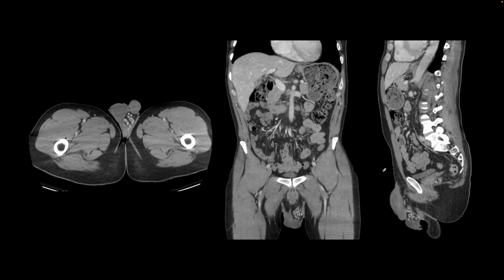Okay, incidental interesting finding on the CT of the abdomen and pelvis in the region of the scrotum. We see these tortuous vessels, also seen here on the coronal image and also in the sagittal image. This is characteristic appearance of varicocele on CT.